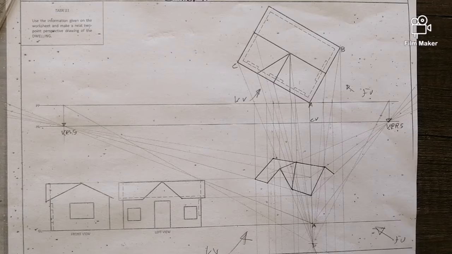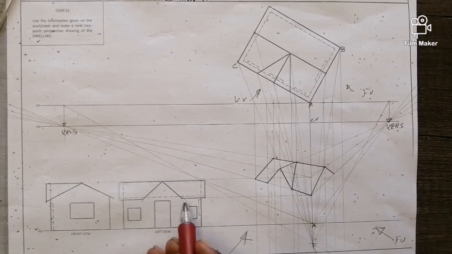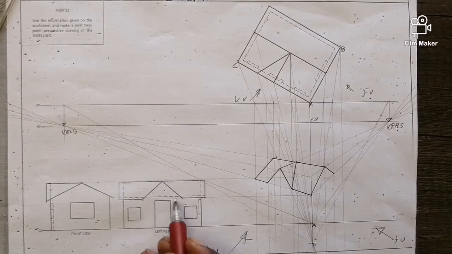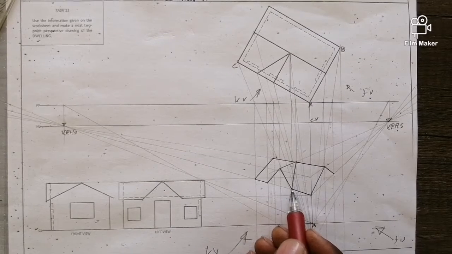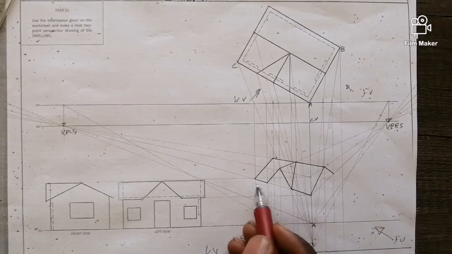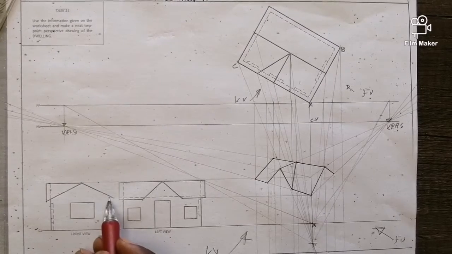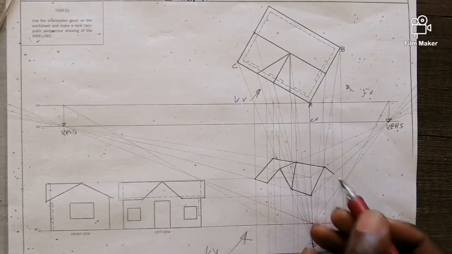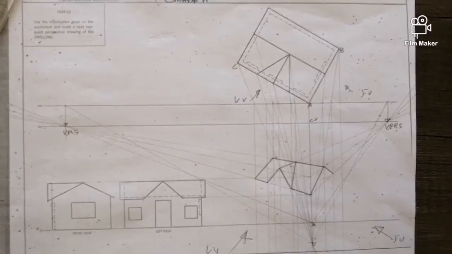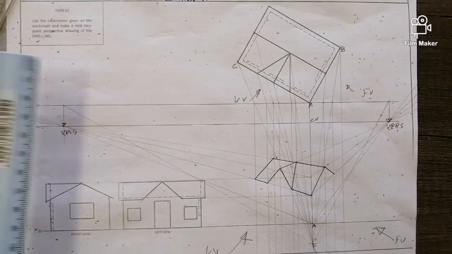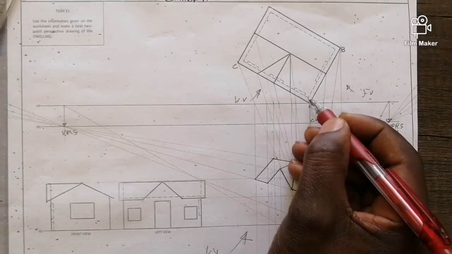You understand? So it looks like we are done with our roof now. We are done with our roof. From here till there, we do not have a line. That is why from here till there, we are not going to close it. Again, from there by your front, from here till there, there is no line. Again, from there till there, we are not going to close. You understand? So now let's put our walls. We are going to start with that one.